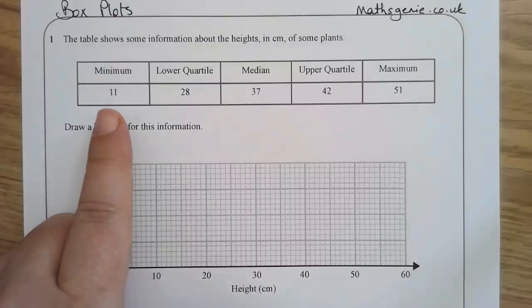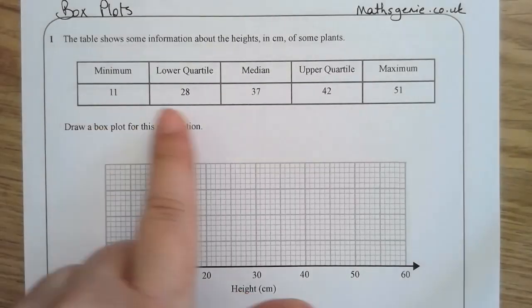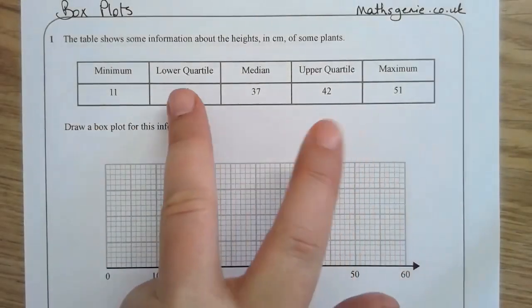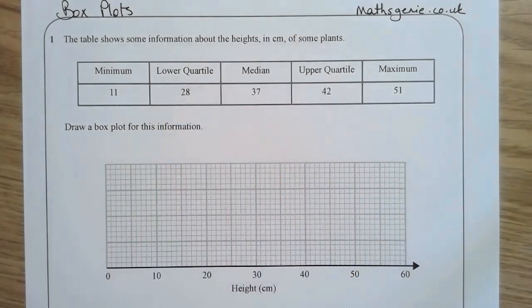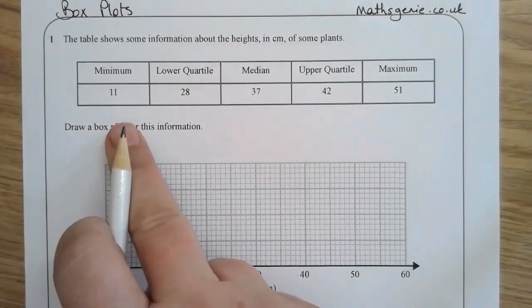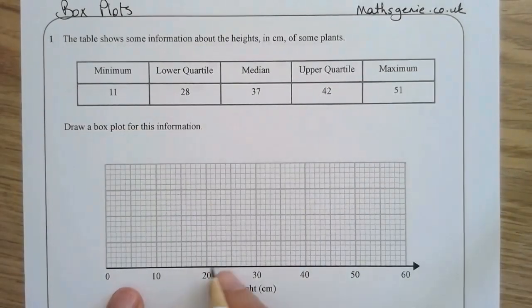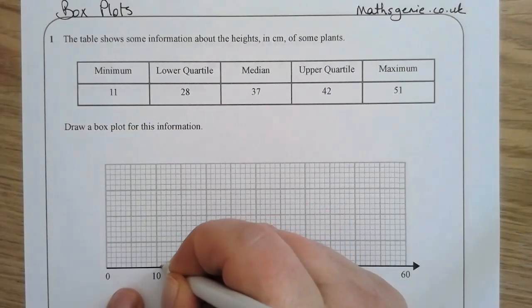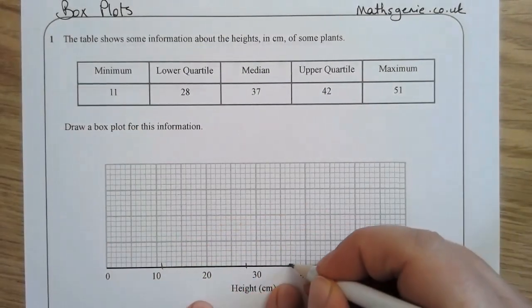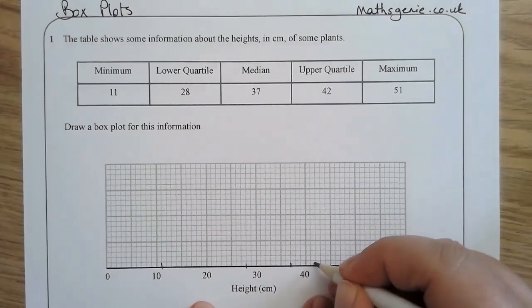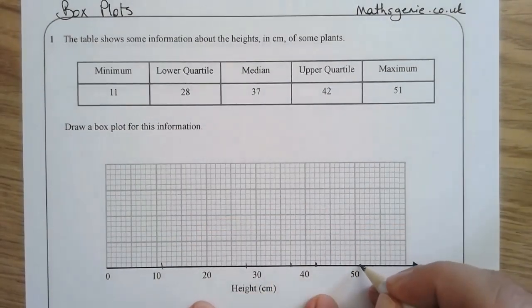bits of information you need for a box plot: the minimum and the maximum, the lower quartile and the upper quartile, and the median. What I do is when I see this information, I will plot it. I'll put little markers on the axes here. So 11, 28, 37, 42, and 51.